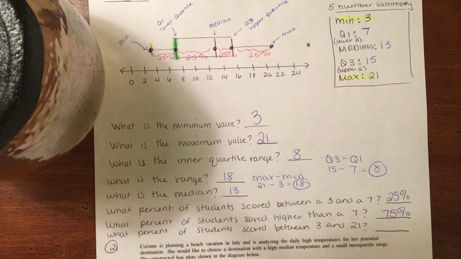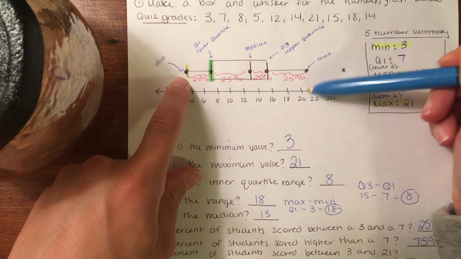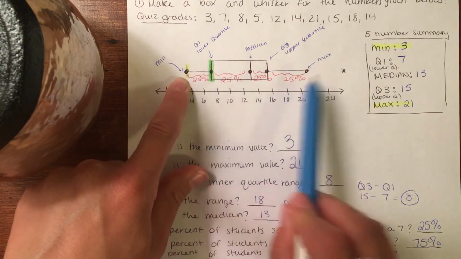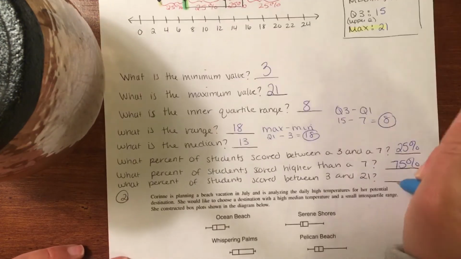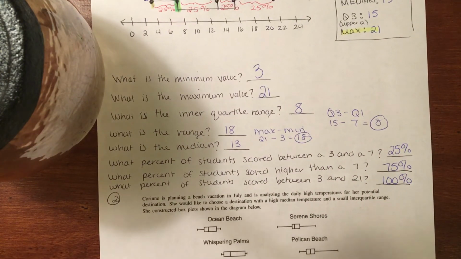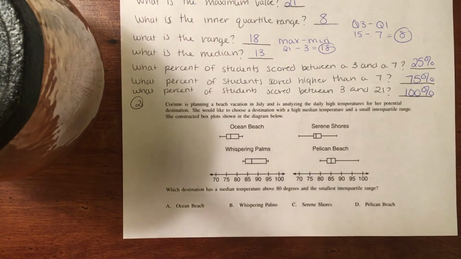And then what percent of students scored between a 3 and a 21? So 3 is down here. 21 is up here. That's the entire box and whisker plot. So it's all the 25s added up, or all of the data would be 100% of the data. Okay, so those are the types of questions that you should be looking to answer, either in the follow-up questions or on IXL.